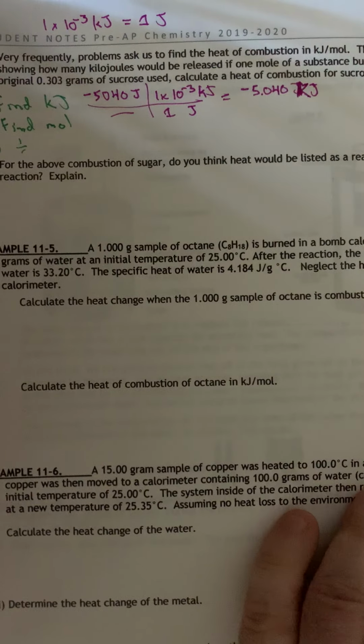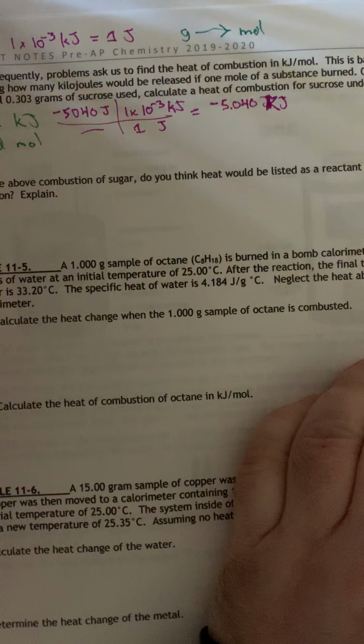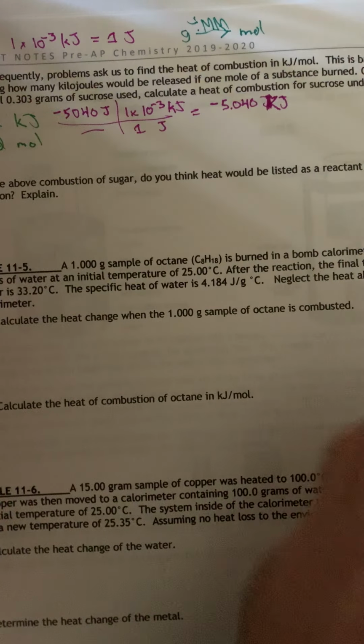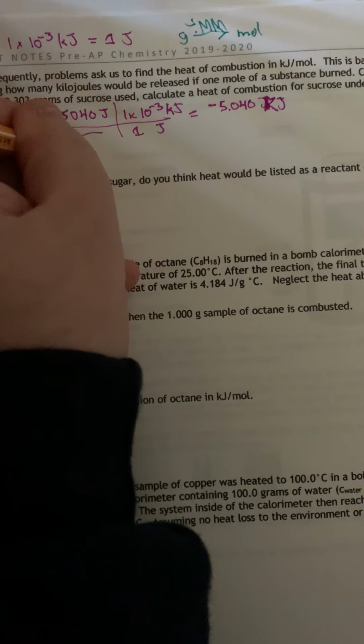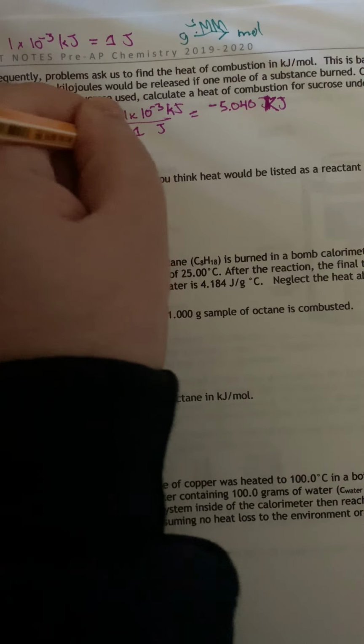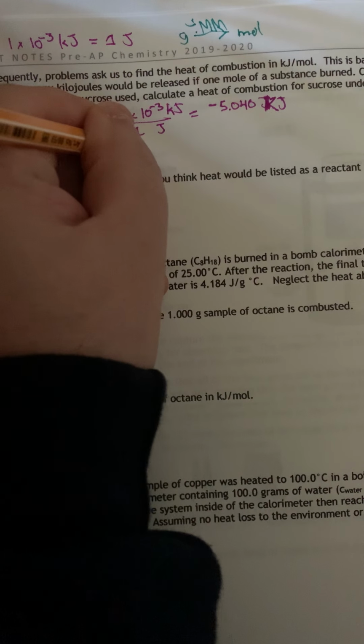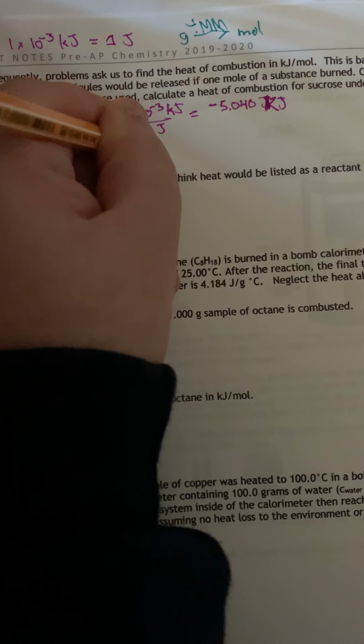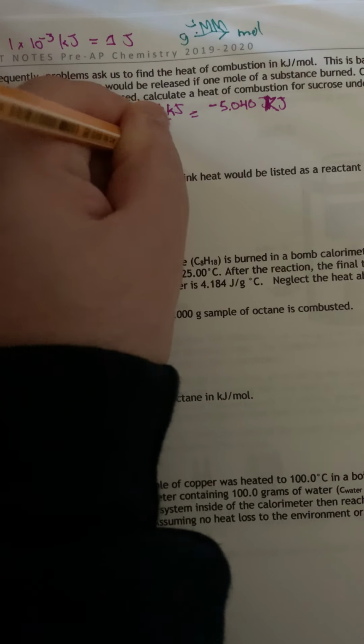Now, let me show you how we go from grams to moles. Hopefully you remember, dividing by the molar mass on the periodic table. So we start off with 0.303 grams of sucrose, which is C12H22O11. Grams on the top, grams on the bottom.